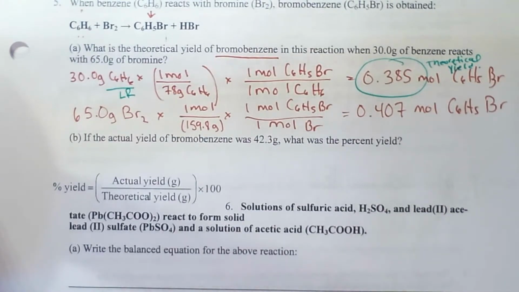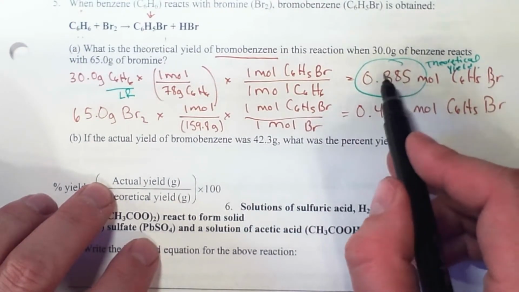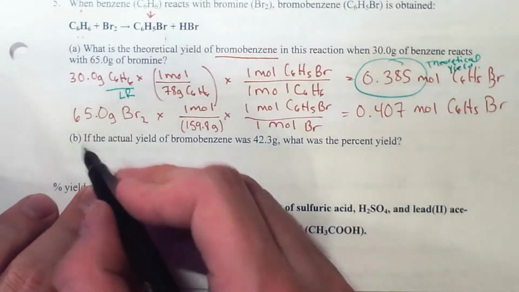If the actual yield of bromobenzene was 42.3 grams, what was the percent yield? I'm actually just going to turn the theoretical yield into grams so they're in the same unit.